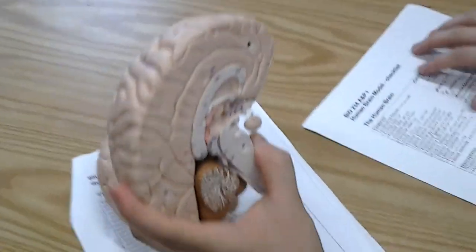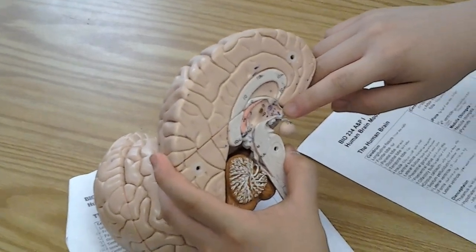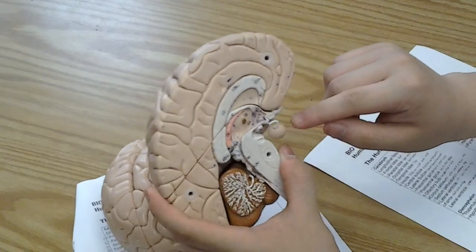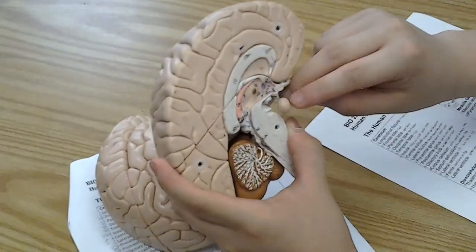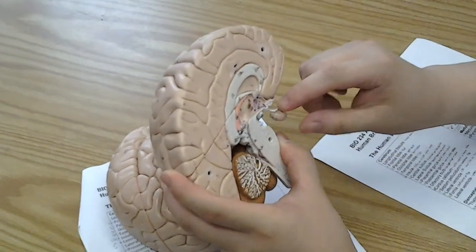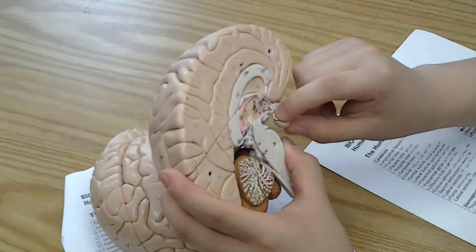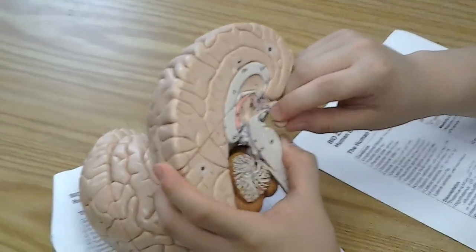I don't really have a pointer, but oh well. The hypothalamus consists of the infundibulum, which is this line right here. You probably can't really see it, but this is the pituitary gland, and it's attached by the infundibulum, which is this part right here. The mammillary bodies is number 24, which is this bulge right here. That is the mammillary bodies.